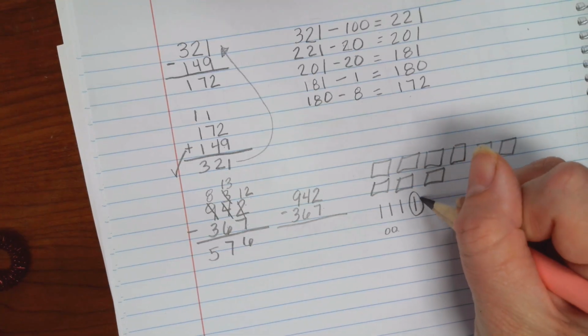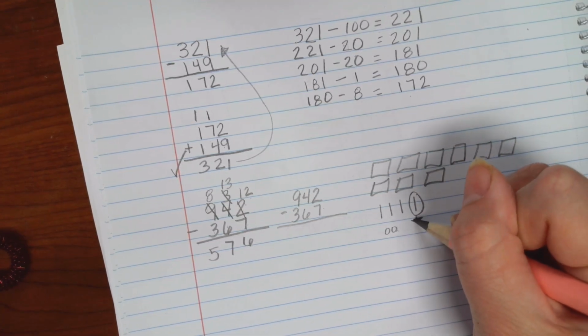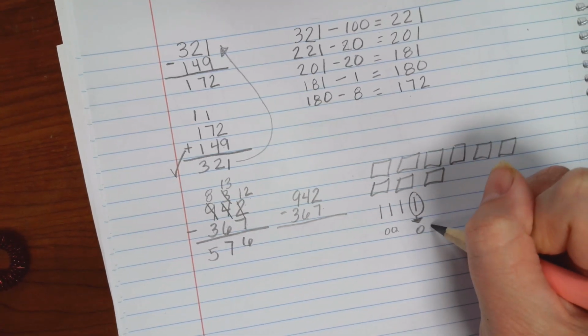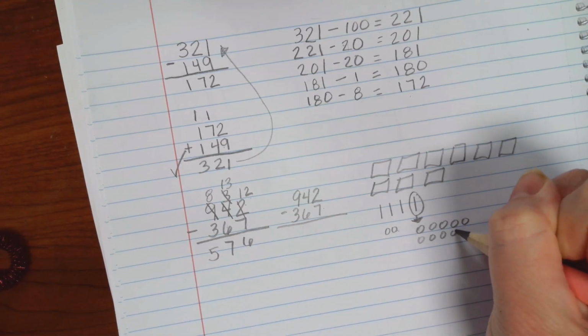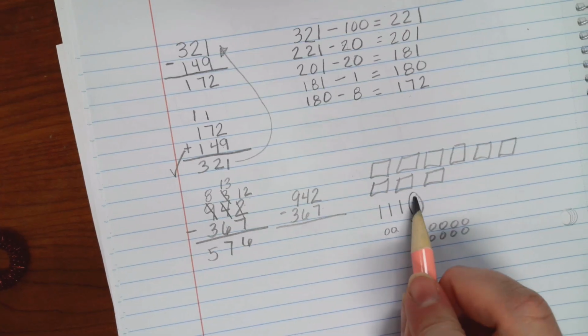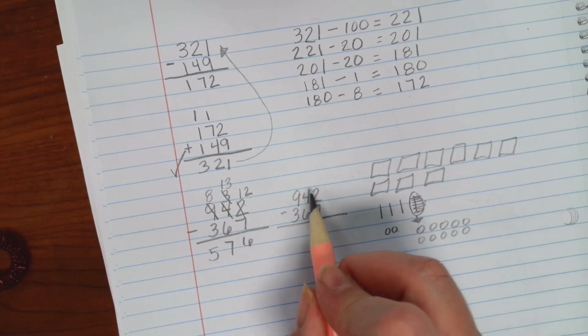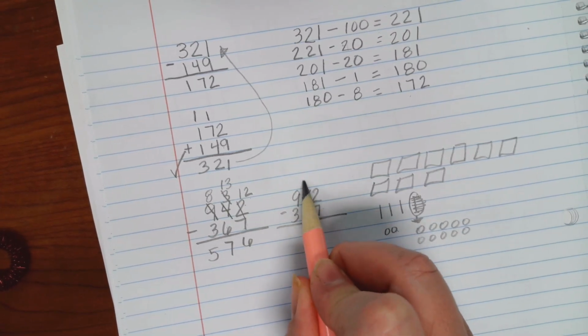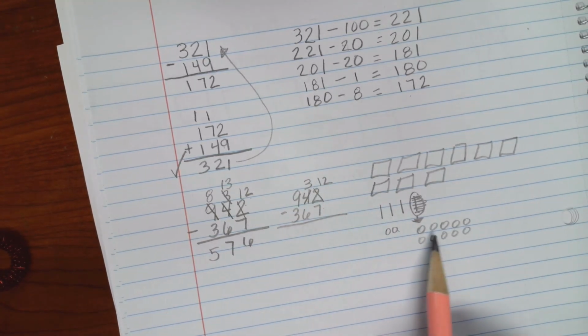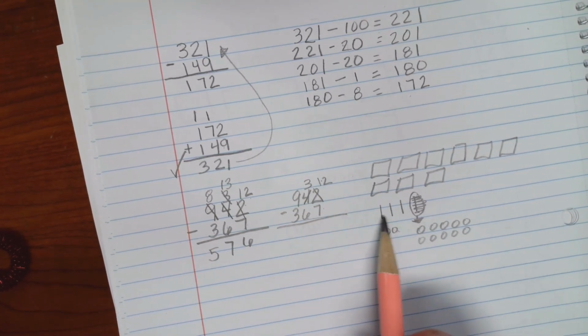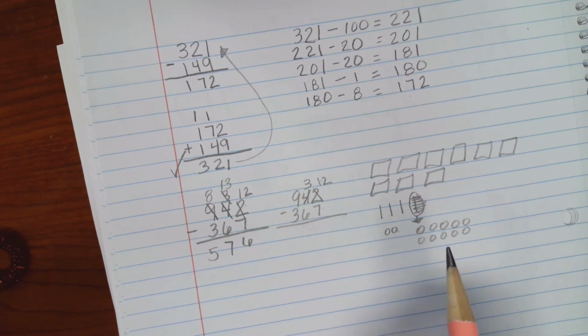So I can't do it. I have to draw my arrow. And now I've got 10. 1, 2, 3, 4, 5, 6, 7, 8, 9, 10. So this one's gone. So that's where I mark this out. I have a 3. And I have 12 ones because 10 plus 2 is 12. And I have 3 ones left.